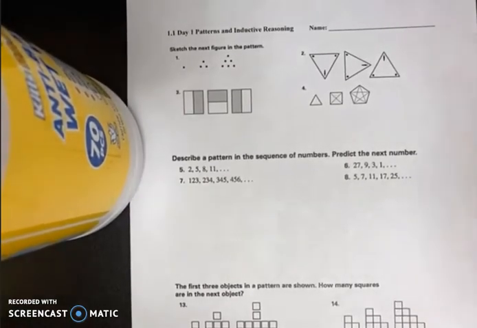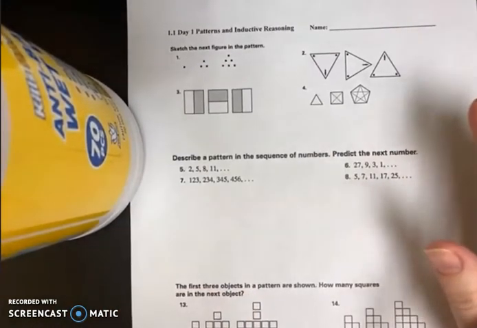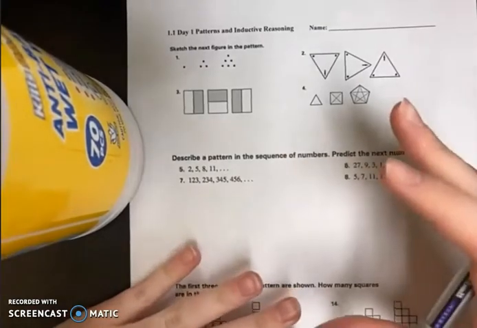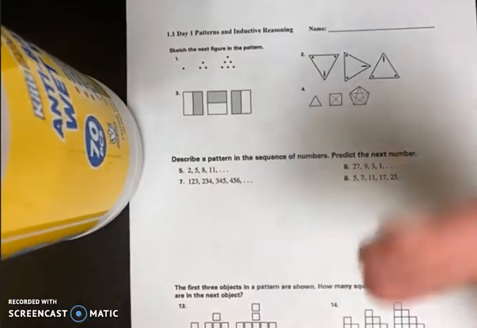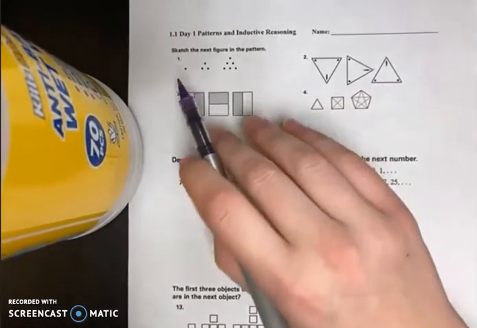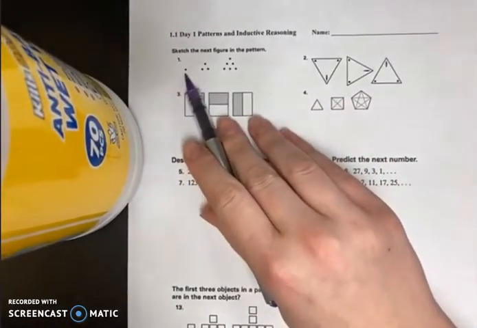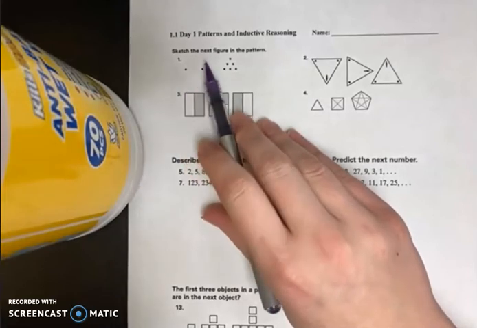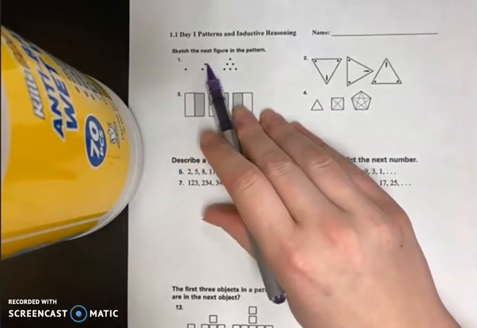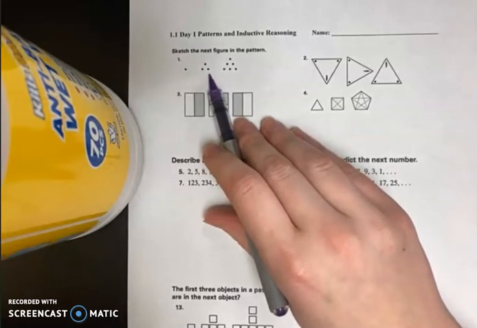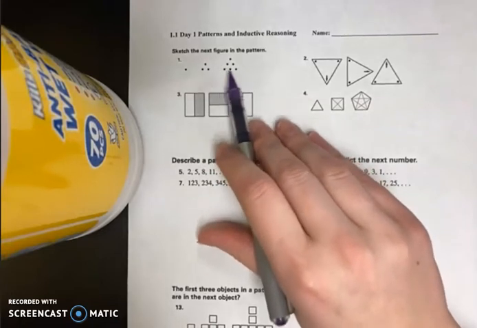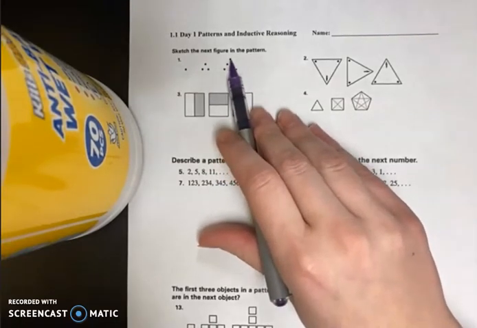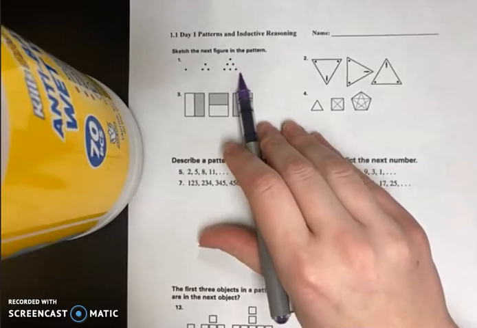For 1 through 4, all we're doing is we are trying to look at the sketches that I gave you, and you're going to predict the next figure in the pattern. So for number 1, you can see we start off with a single dot, then 3 dots, where there's 1 dot on the first row, and then 2 in the second. In the third figure, we have 6 dots in total, with 1 in the first row, 2 in the second, 3 in the third.